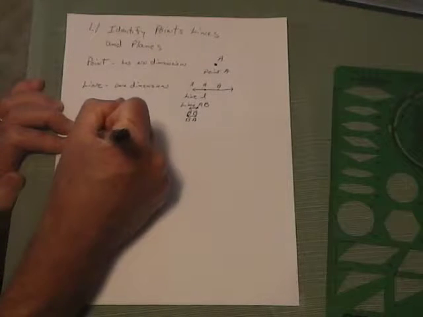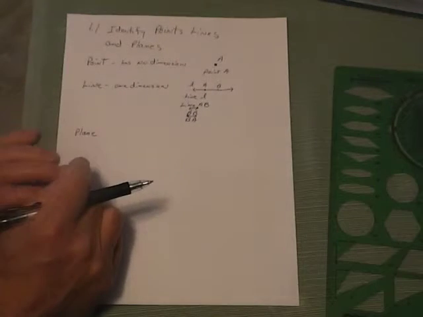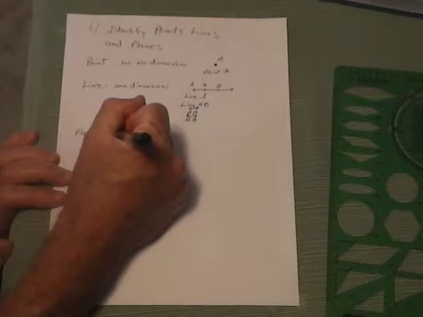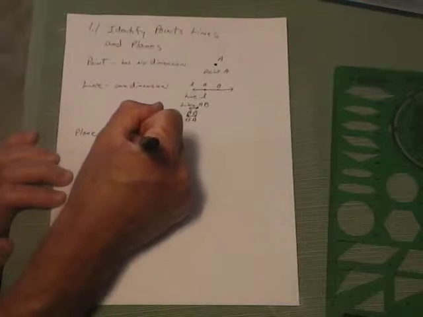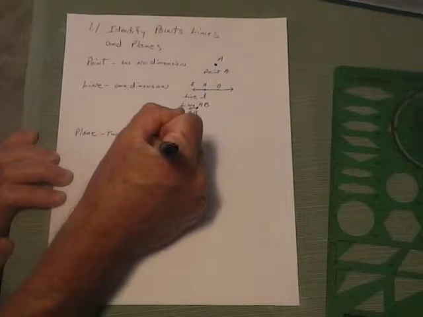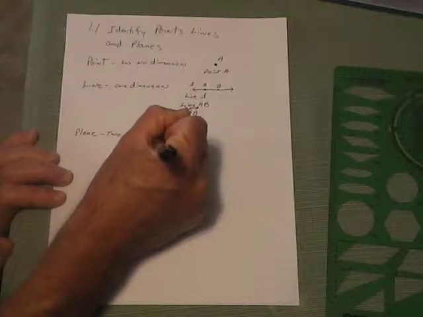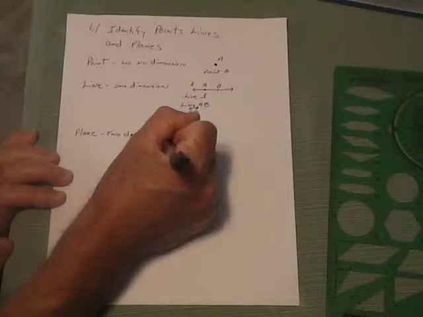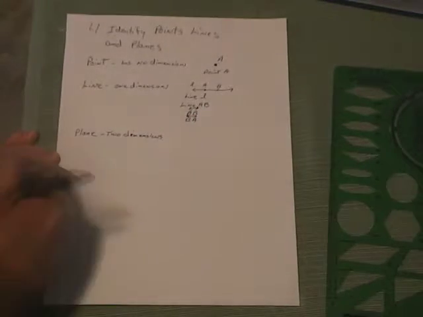Okay, the next figure we have is called a plane. A plane is two-dimensional. Has 2 dimensions. Okay.